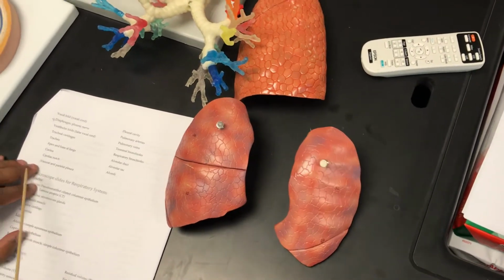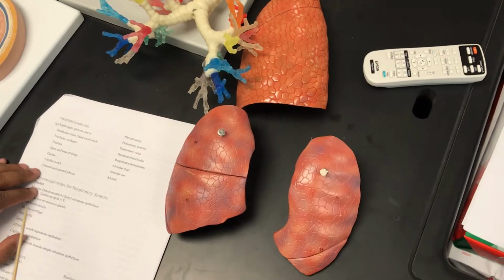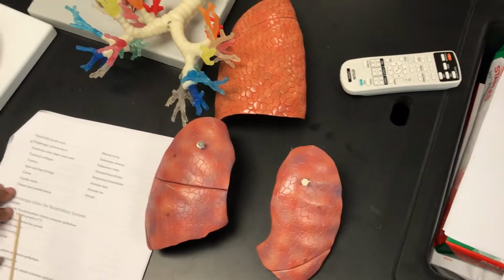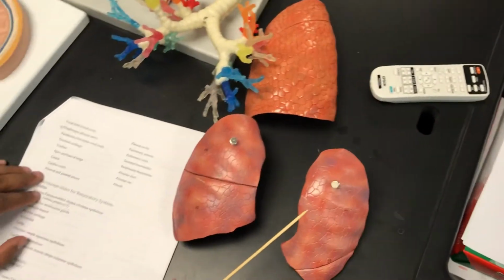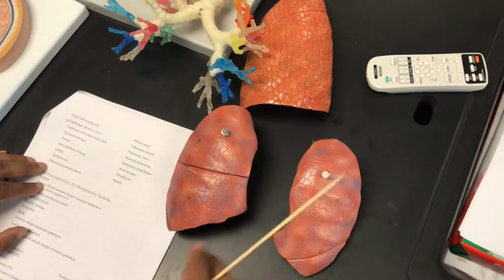Okay. Now we also have another model. Could we borrow that for this? Over there. Okay. Yeah, that one is flat.